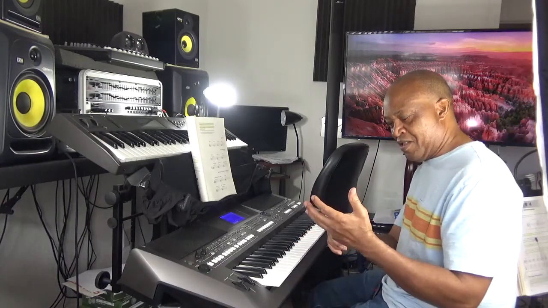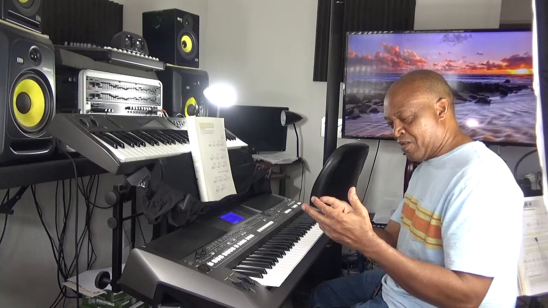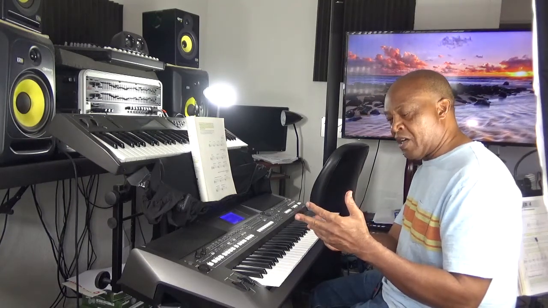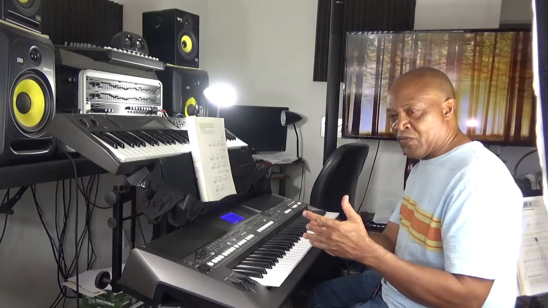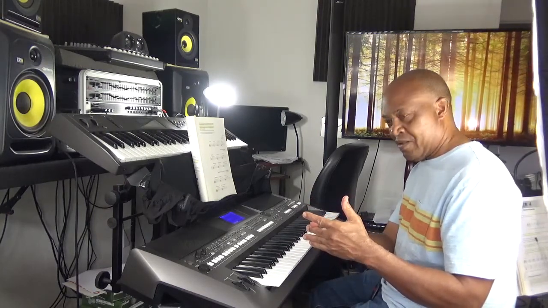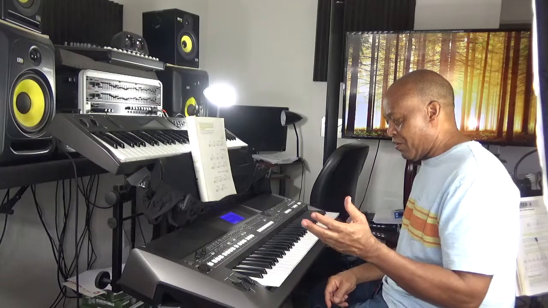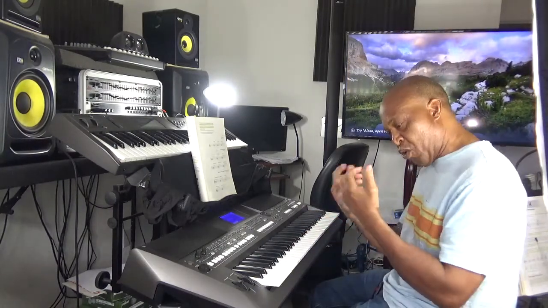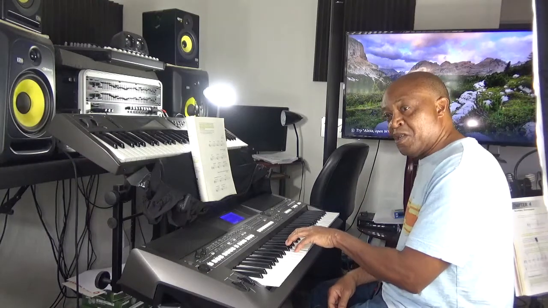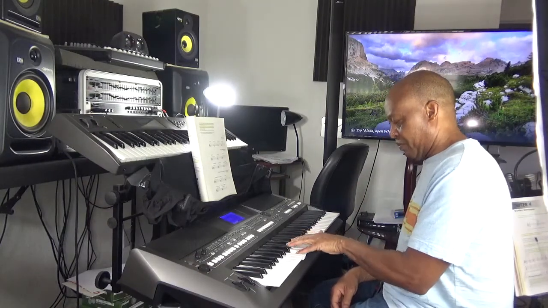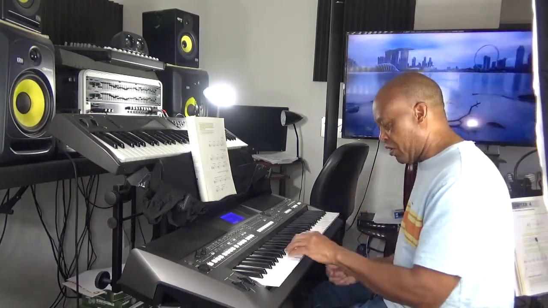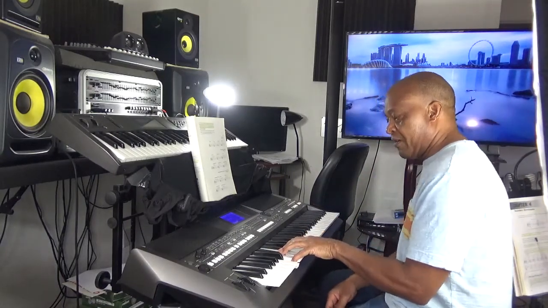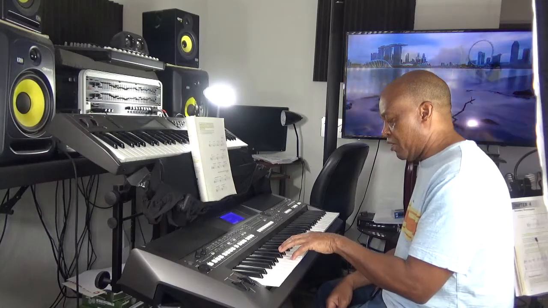I got a C note and a flat 3, which is E flat, and a flat 5, which is G flat. So that makes the chord a C diminished. No, sorry, that's wrong here. Yeah, right there. A C diminished.